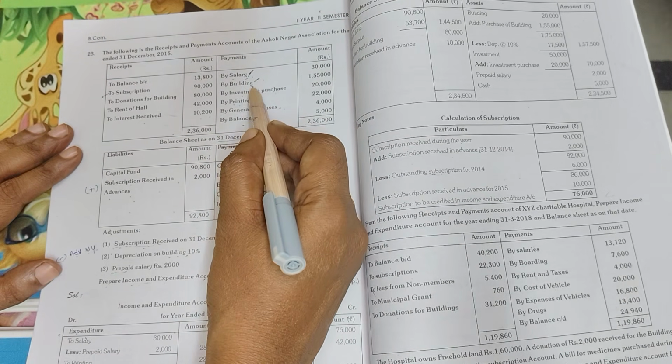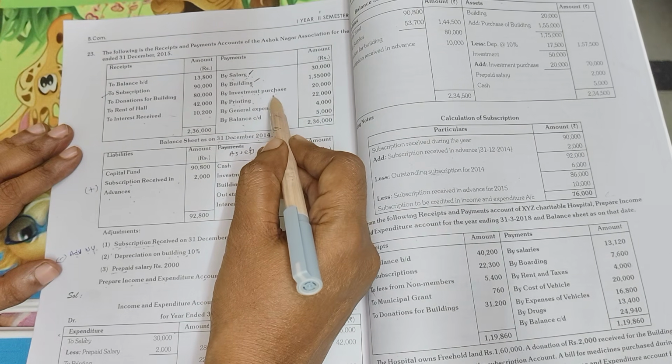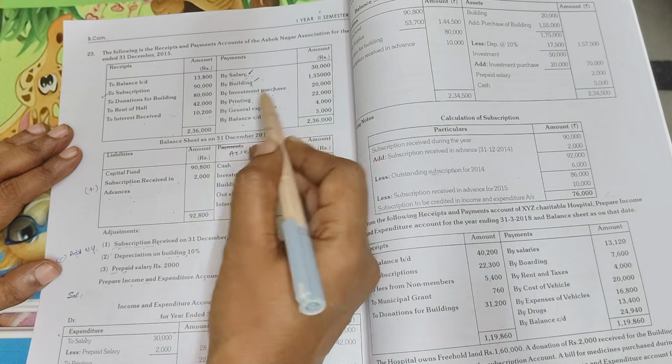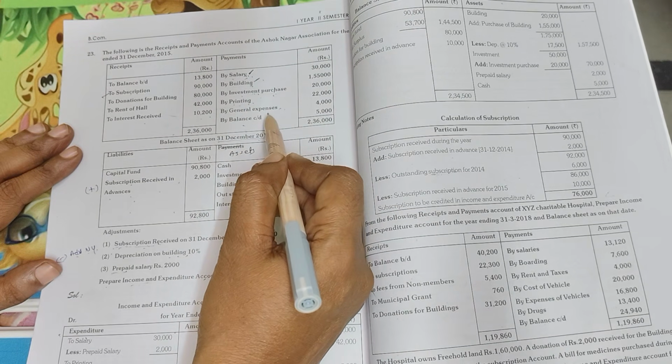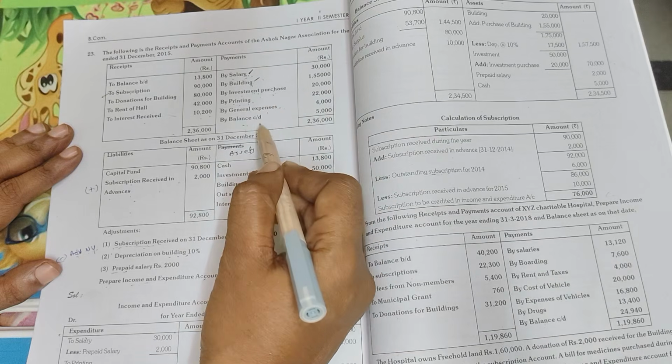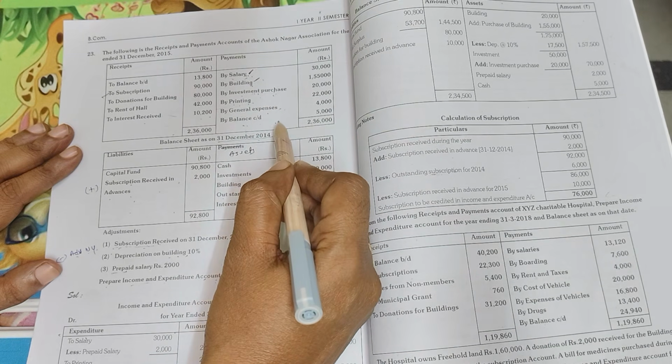Building is an asset. It will come under the balance sheet. Investment purchase is also balance sheet. Investment is an asset. Printing is an expenditure. General expenses, expenditure. Okay. And balance c/d is nothing but the closing cash balance. It will come under the balance sheet, asset side.